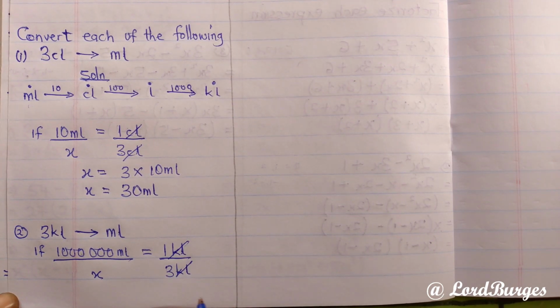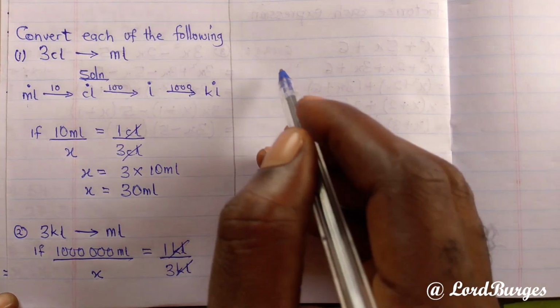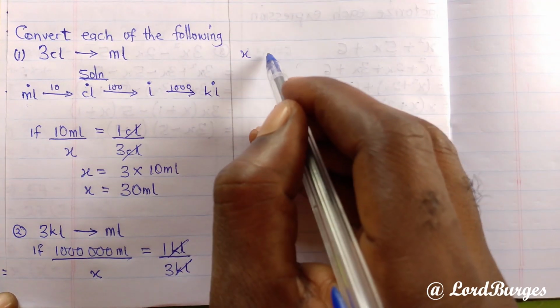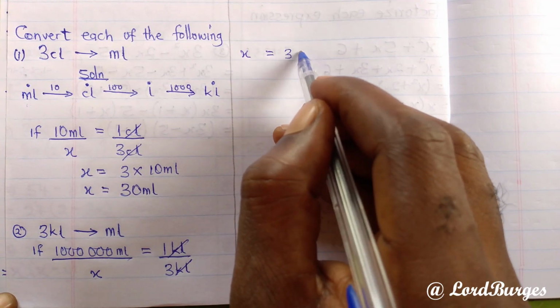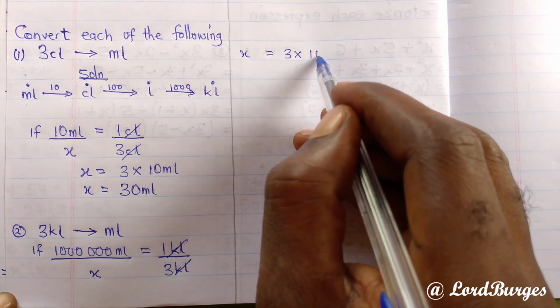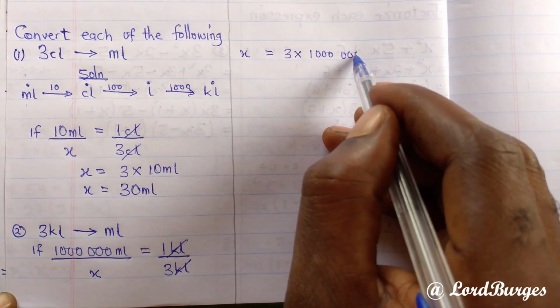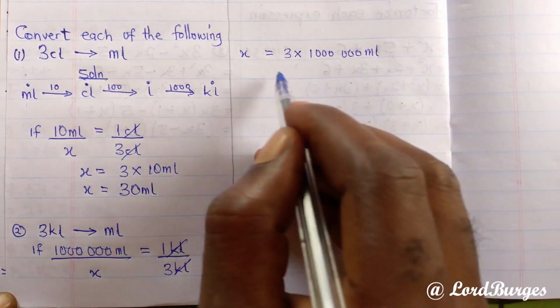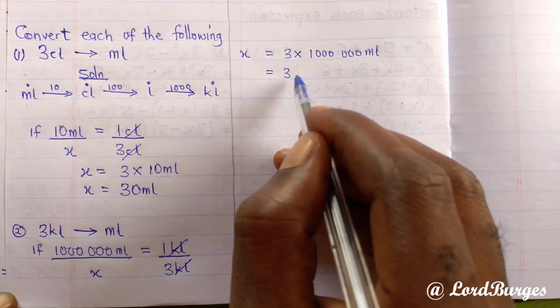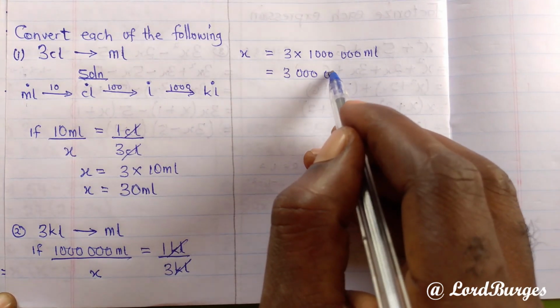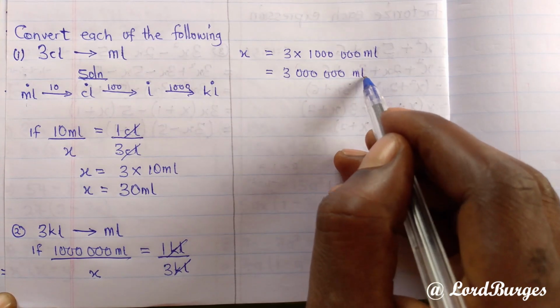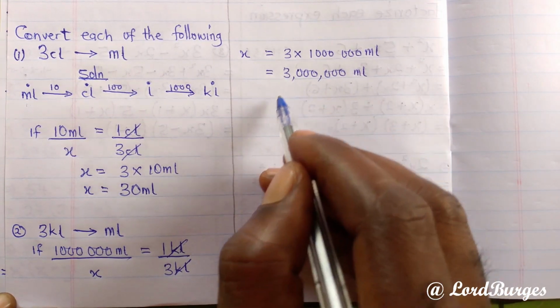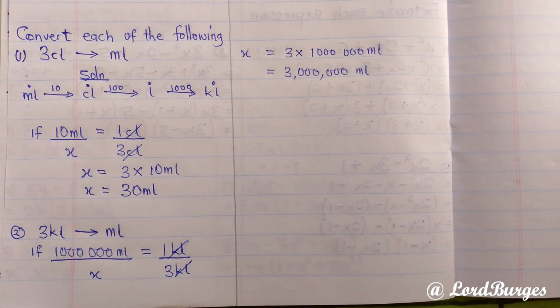Then we cross multiply again, which is x times 1, giving us x equal to 3 by 1 million milliliters, which is giving us 3 million milliliters as our final answer. So when you have 3 kiloliters, it is the same as having 3 million milliliters.